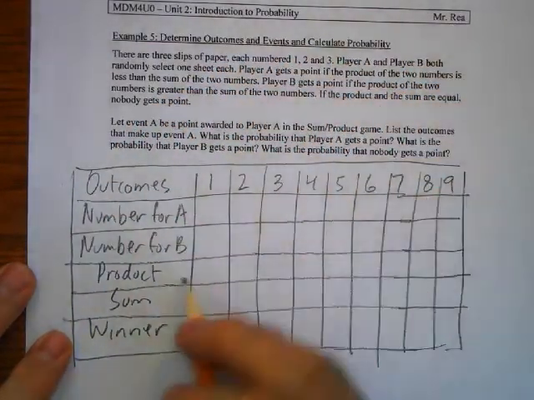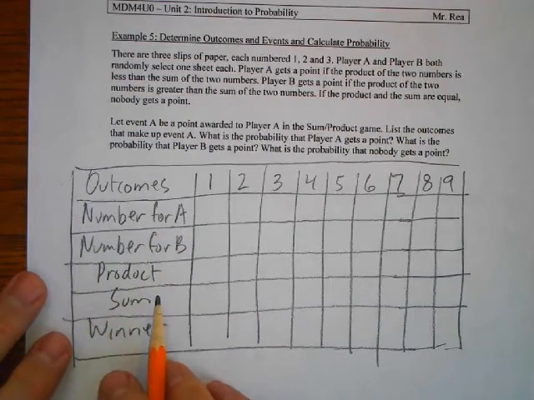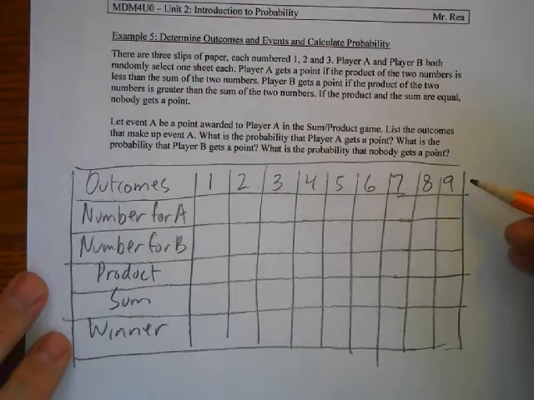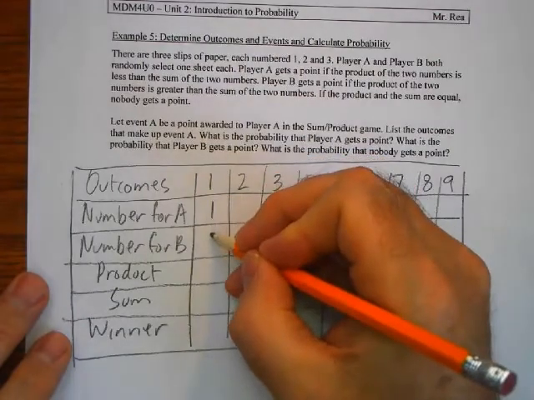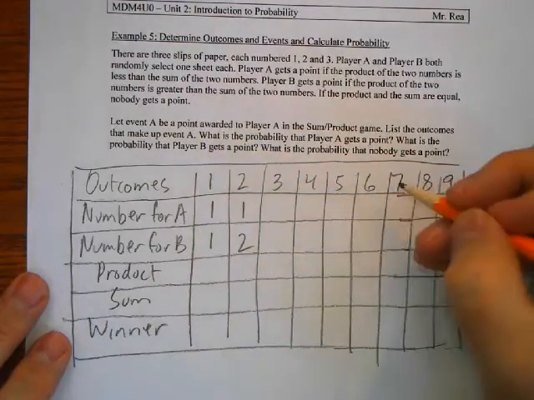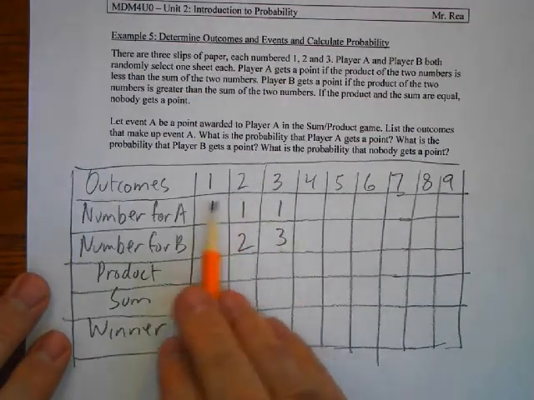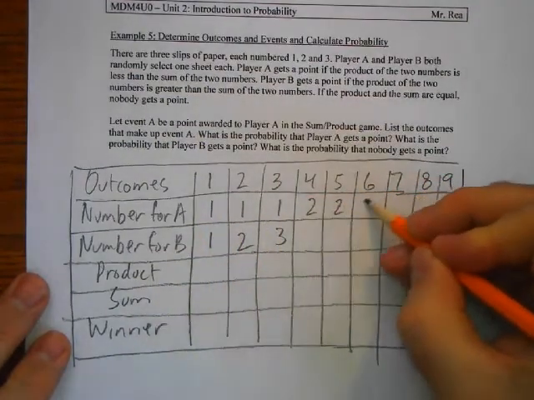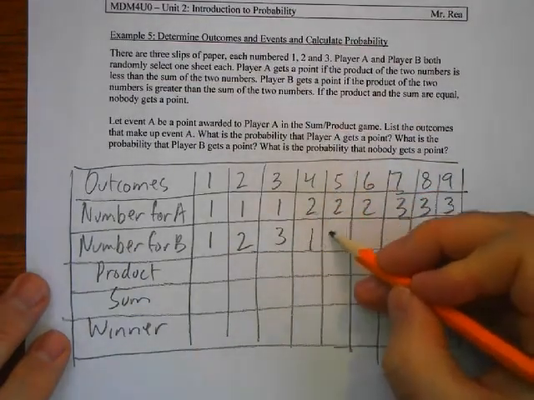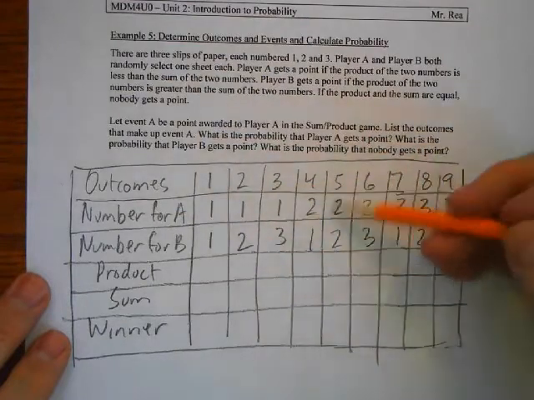Okay, so we're going to define each outcome as, well, what number did player A get? What number did player B get? So I can go through all the different outcomes. So the first one might be they both get number 1. Next one could be player A gets 1, player B gets 2, 1, 3. So these are the 3 outcomes. If player A gets a 1, then we can do the same thing for 2 and 3 for player A, and player B could get 1, 2, or 3 for each of those. So those are defining each of the 9 outcomes.